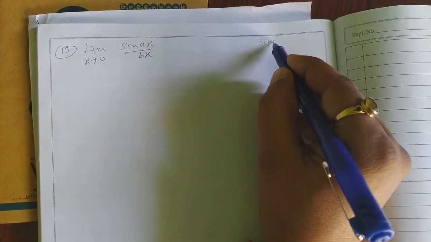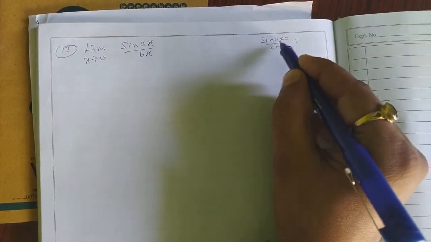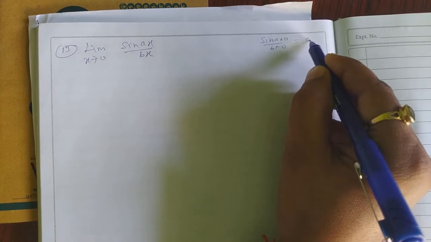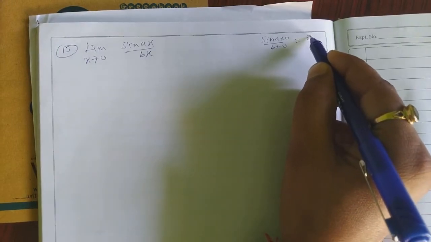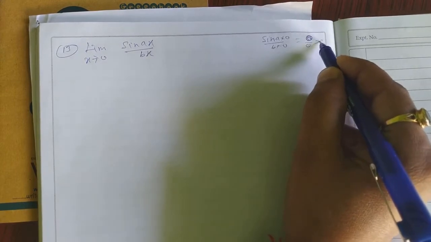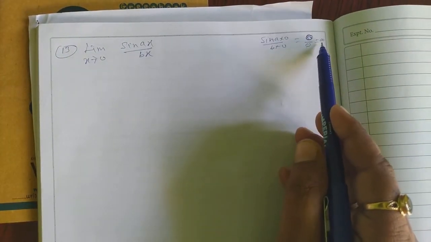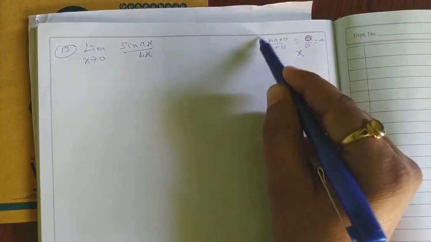Suppose sin(a times 0) upon b times 0. That means sin 0 is 0, so this portion is completely 0. What is the value of b times 0? This portion is infinite. When you divide any number by 0, the result comes infinite. So this answer is wrong.